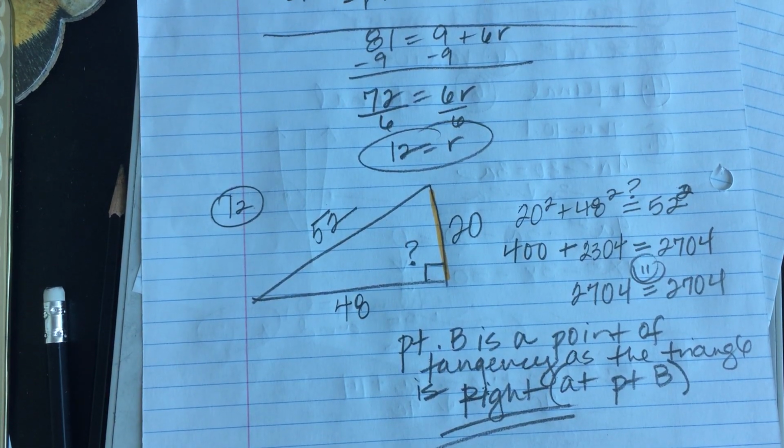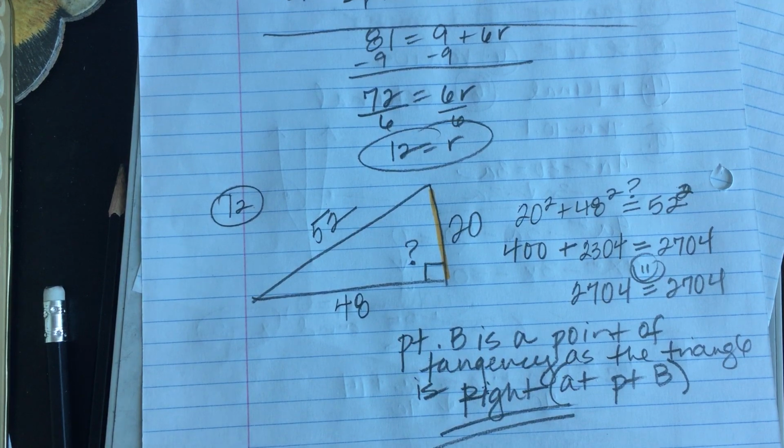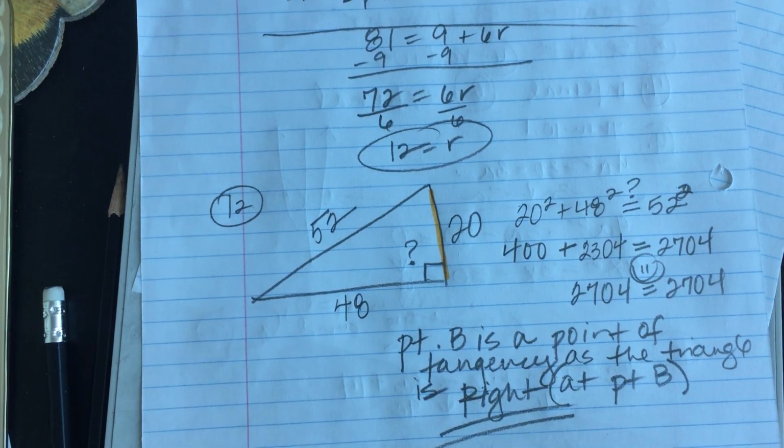10.2. Taking just three more seconds here while people are switching papers.